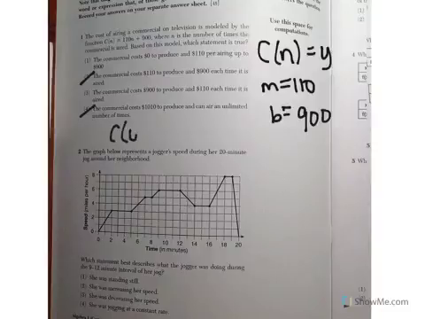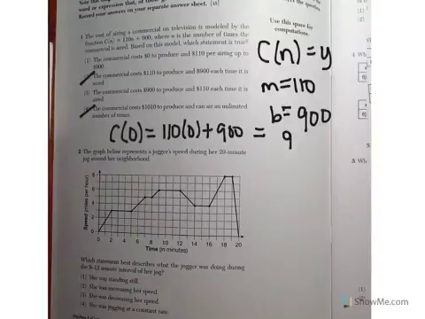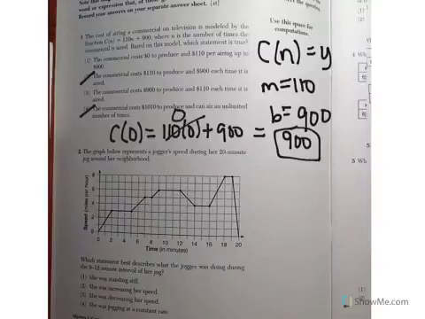Let's see what C of 0 is equal to. 110 times 0 plus 900. Well, we'll get an answer of 900, because 110 times 0 is just 0, and 0 plus 900 is 900. That means that at 0 commercials, we're still paying $900. That's how much it costs to produce a commercial.